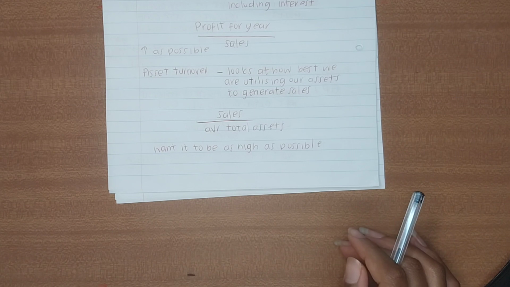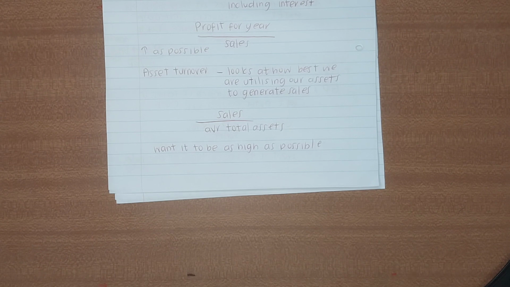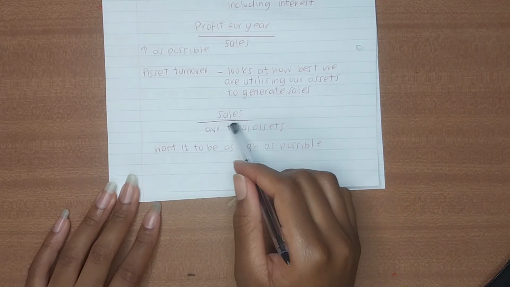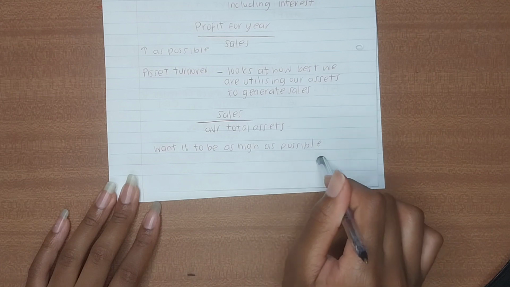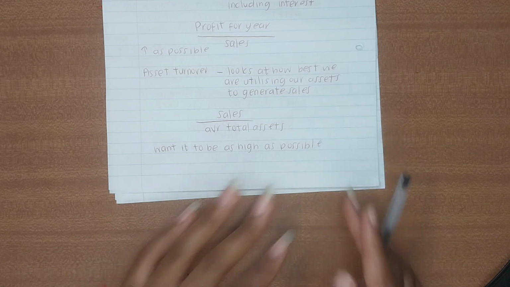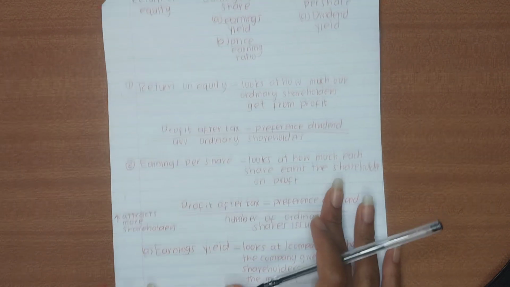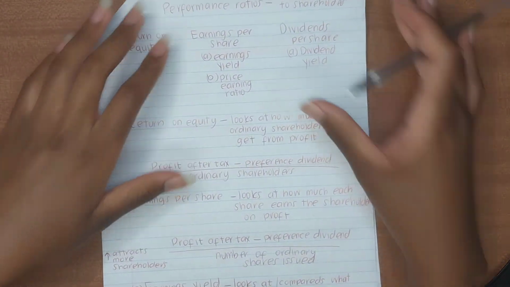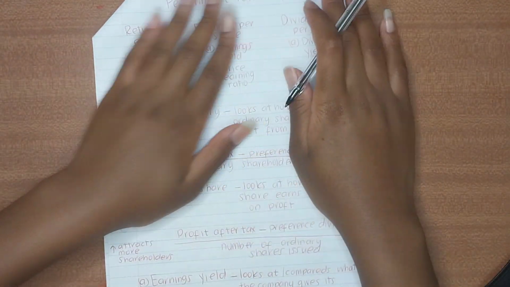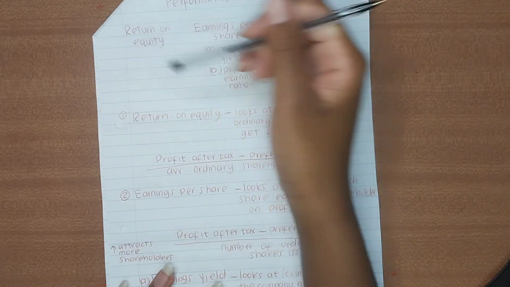We also talked about the asset turnover. It's the same as the one I mentioned first, and this is like looking at how much our assets are generating sales, right? So it's going to be our sales over your average total assets, and we obviously want this to be as high as possible because it's showing that my assets are efficiently generating profit for me, right? And then the last ratios are about performance, and these ratios are of interest to our shareholders, right? Because they are the ones buying shares into the entity and they want to know whether they are going to get a good return, right?